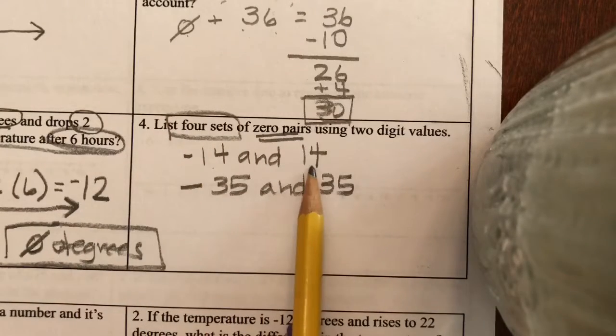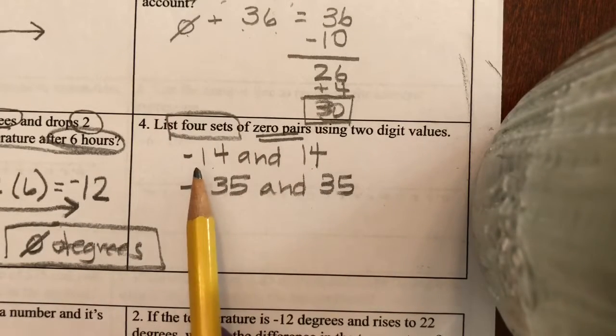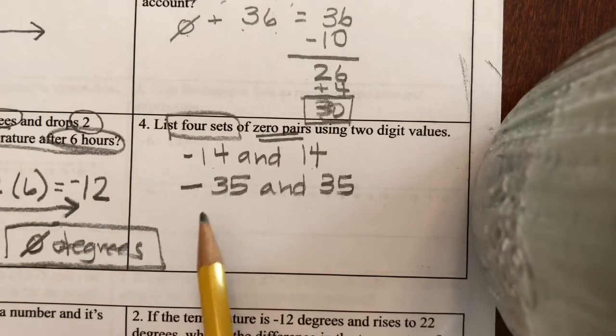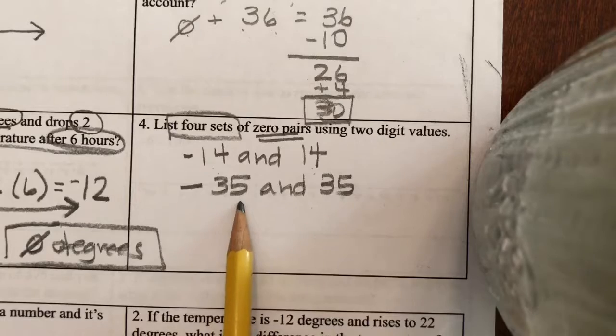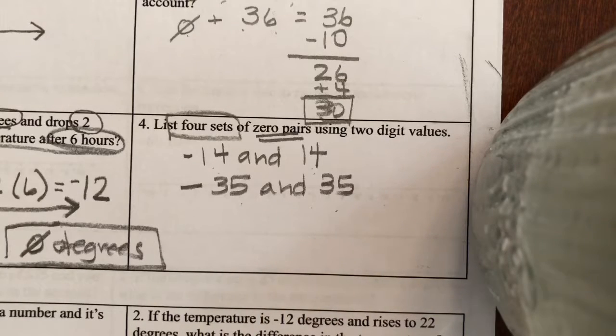But as long as you have 2 numbers, one positive, one negative, that when you put them together, they're going to equal 0. So it's the same absolute value of these 2 numbers. Same absolute value of 2 numbers. That will be sufficient.